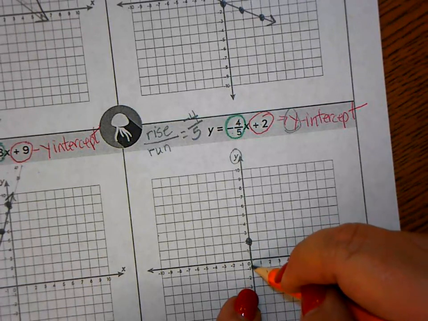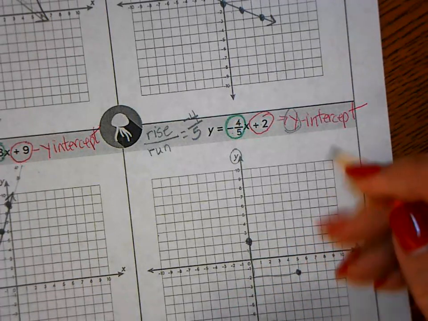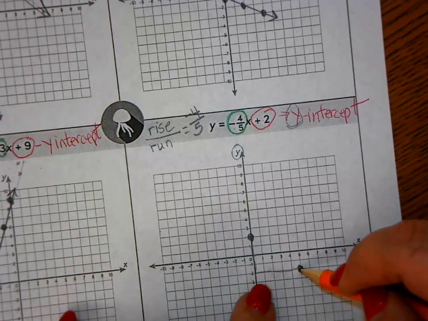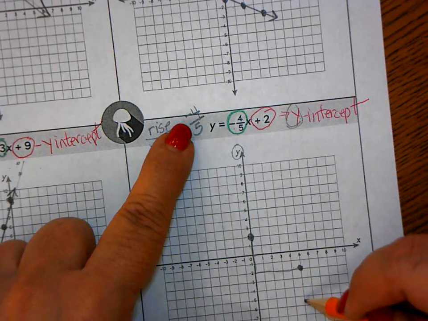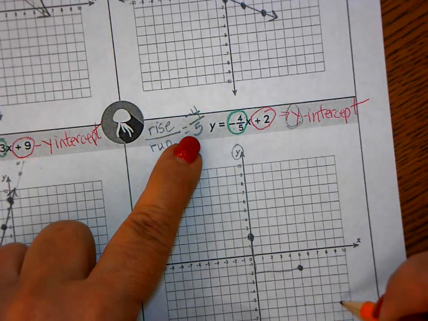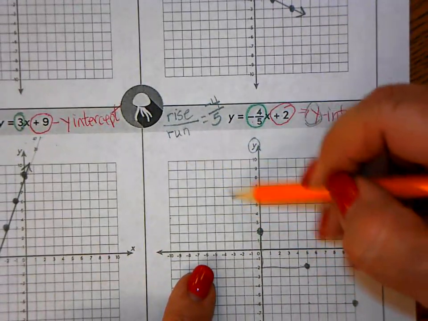If you're wanting to draw your line, you may do so. I'm going to plot another point here. So it's a negative 4, 1, 2, 3, 4, positive 5, 1, 2, 3, 4, 5. I do want to plot some more points on this side.